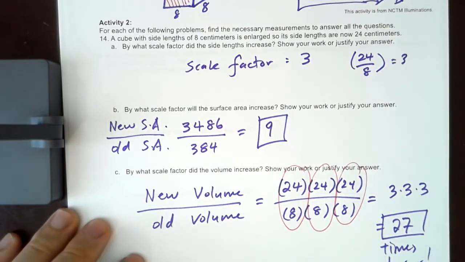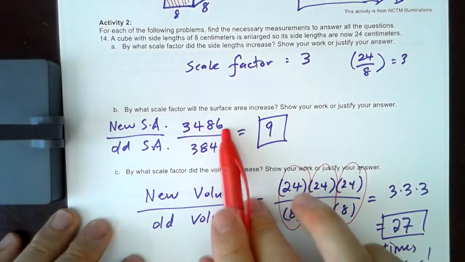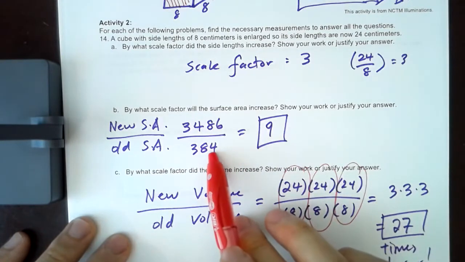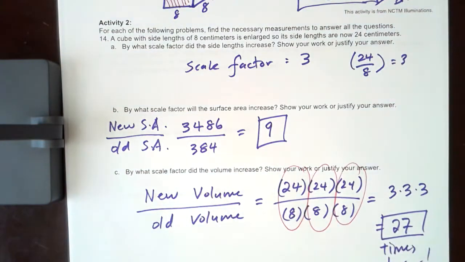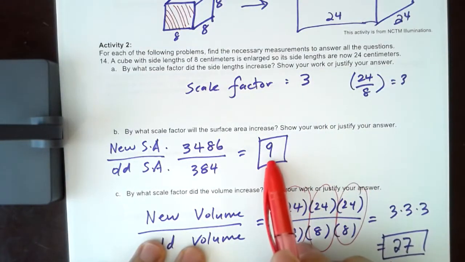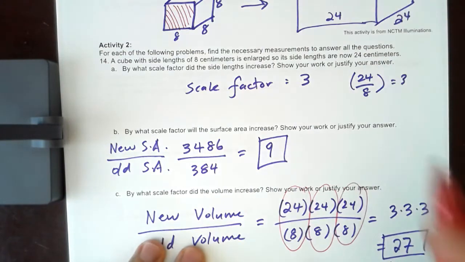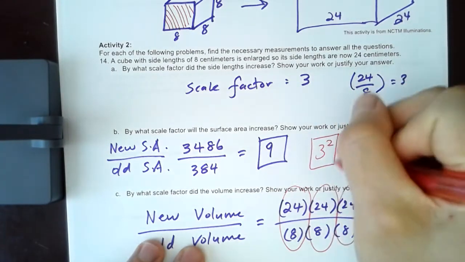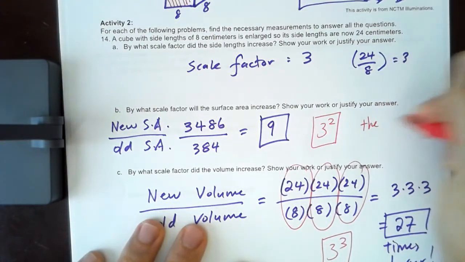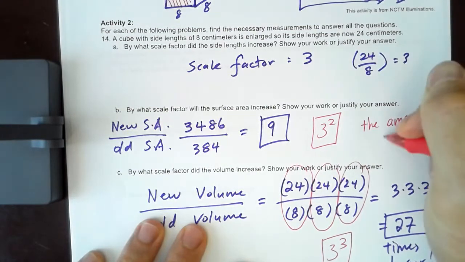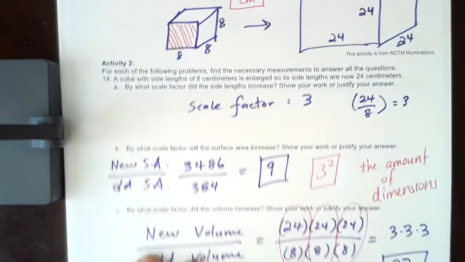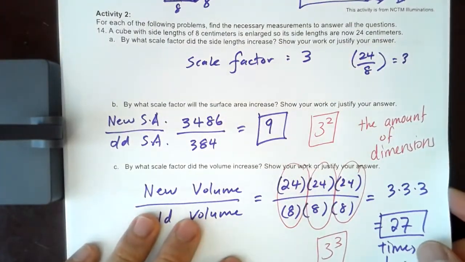We said earlier in this lesson that the new surface area is going to be a multiple of the old surface area. It depends on what the scale factor is, and in this case, since the scale factor is 3, this is 3 squared and this is 3 cubed. Okay, it's not a coincidence, class. This is 3 squared and this is 3 cubed, and has everything to do with the amount of dimensions. Okay, please review this and let me know if you have any questions.